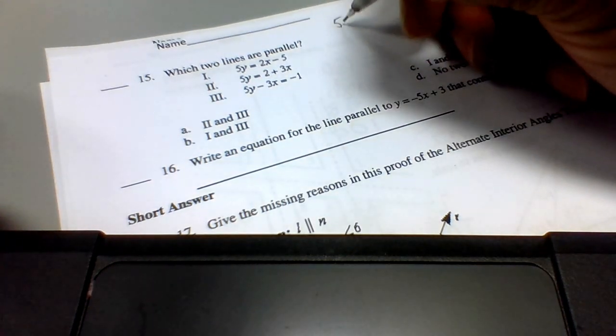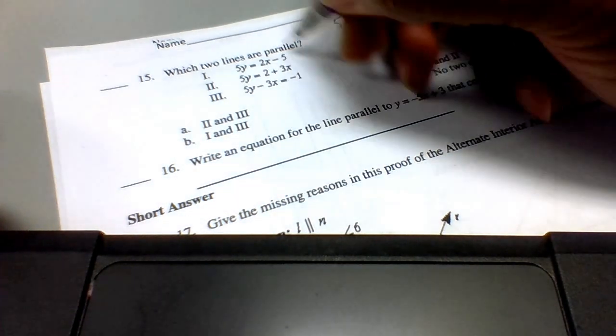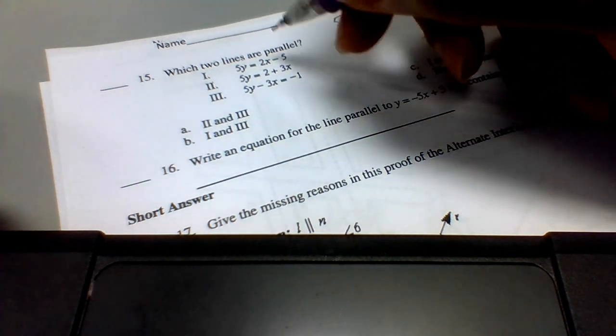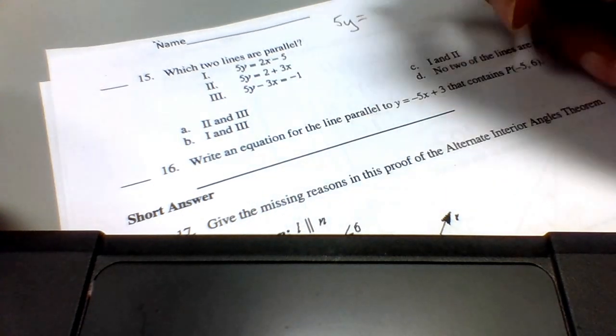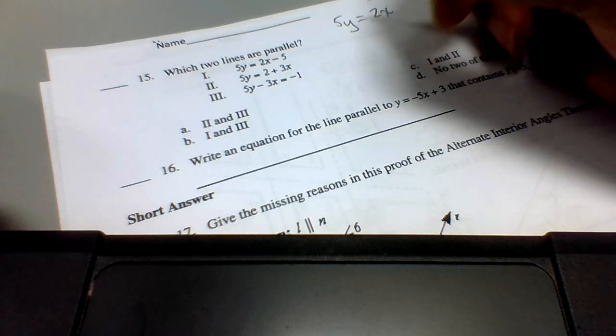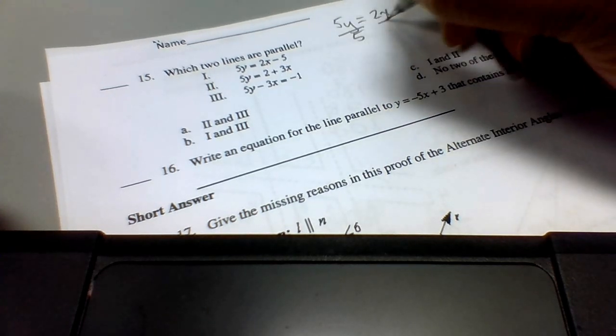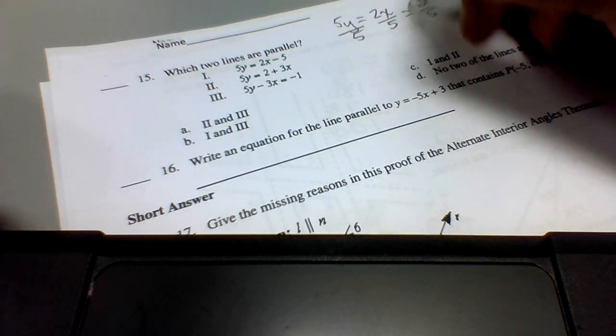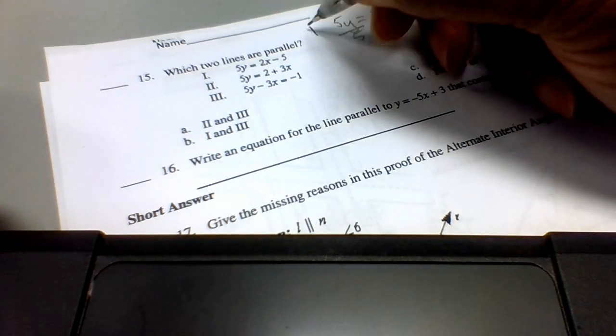So I'm looking at just the x on the right-hand side, because that's what's going to give me the slope. The number with the x is where your slope is located. So 5y equals 2x. I divide this side by 5, I divide this side by 5. So my slope is 2/5 on the first one.